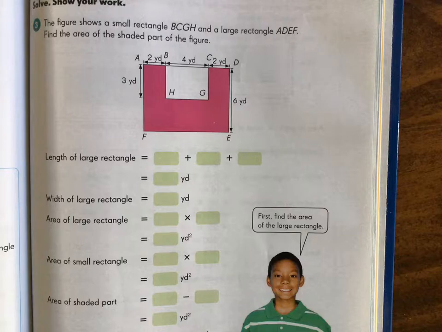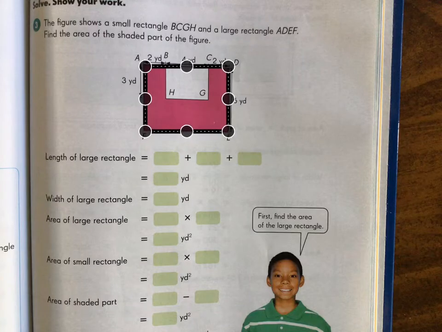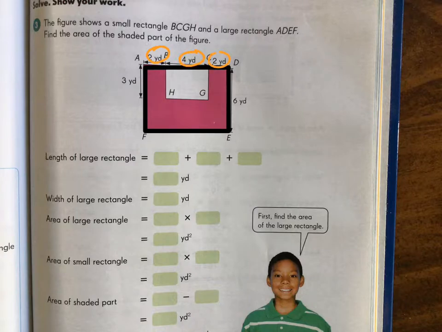To do that, we first need to find the length of the large rectangle. So again, I'm going to make it a little bit thinner so I can see my side measurements. Okay, so let's look at the length. We have 2 yards, 4 yards, and 2 yards. If I add those together, that will give me the length of that side. So 2 plus 4 plus 2 gives me 8 yards. So I know the length of the large rectangle is 8 yards.